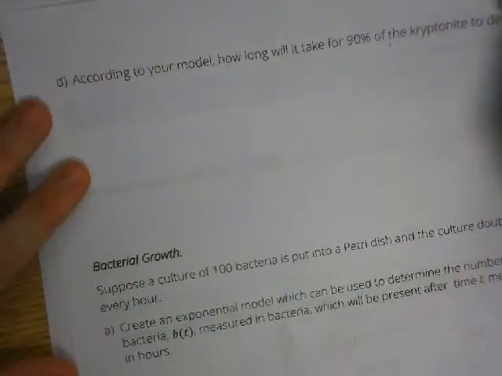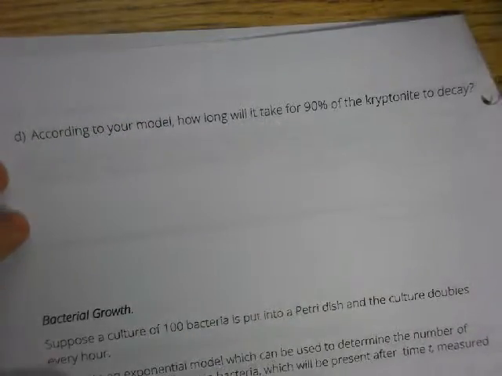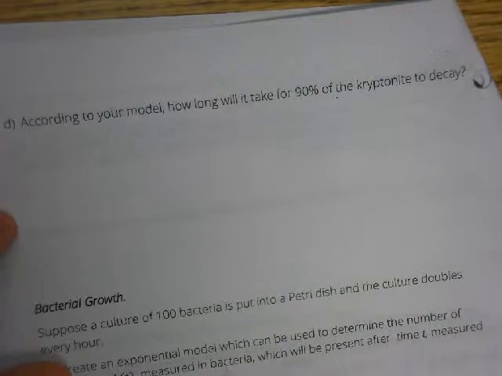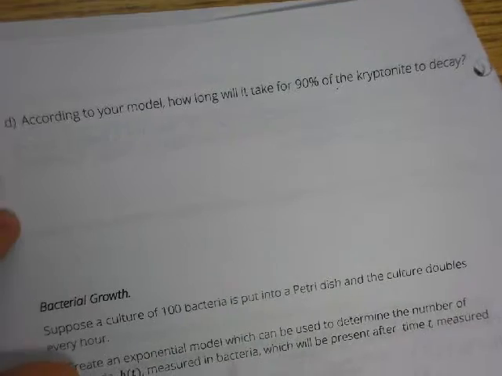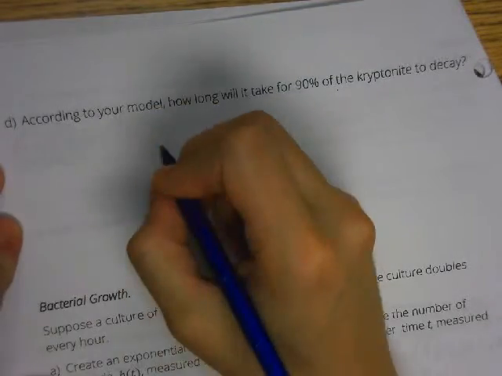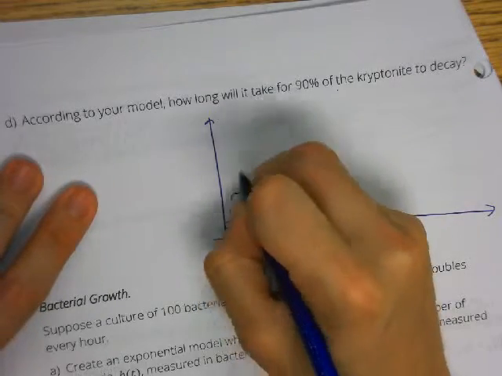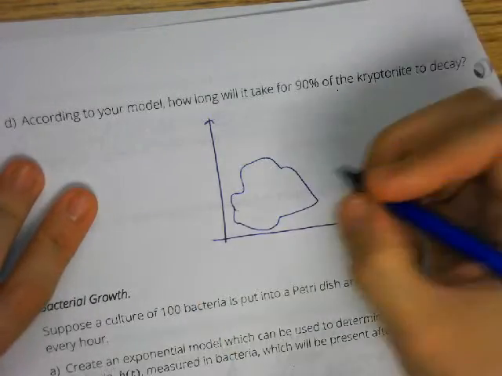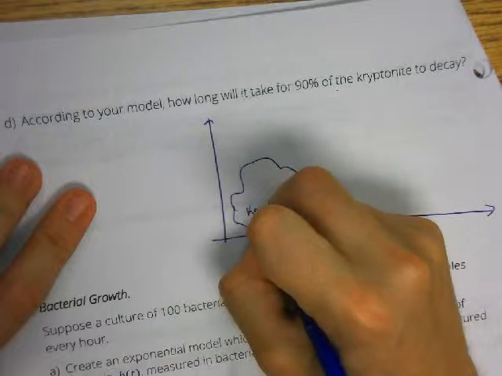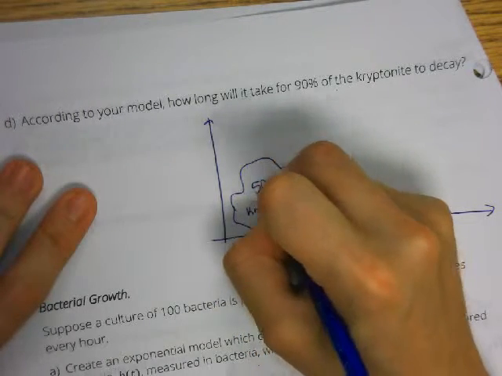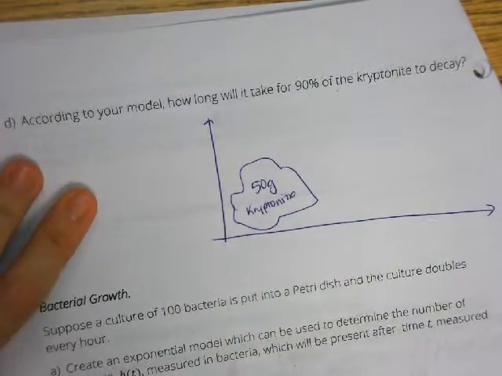Let's talk about part D. According to our model, how long will it take for 90% of the kryptonite to decay? Let me draw a picture of what we're talking about here. Say we have some initial blob of kryptonite, and we know that we start out at 50 grams.